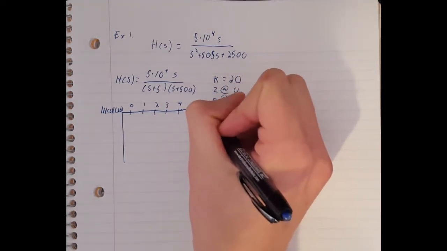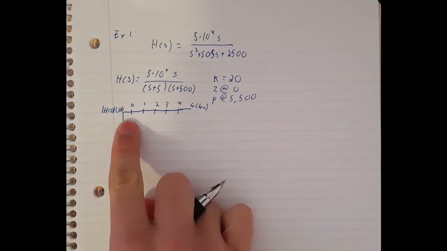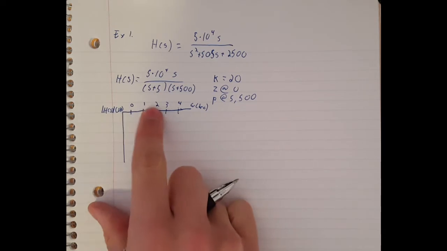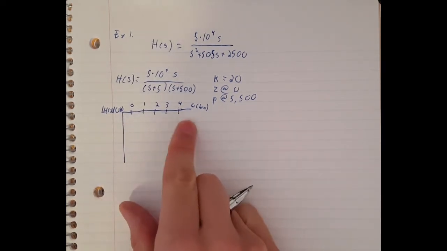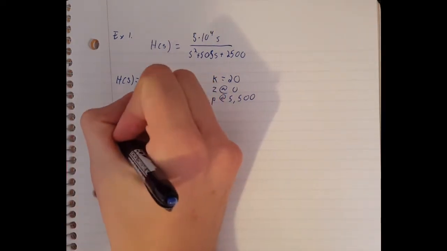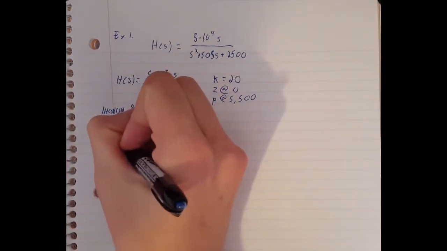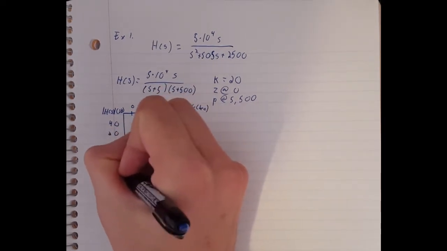And this is frequency in decades. So all that means is that these values are really 10 to whatever number this is. So this is just 1, this is 10, this is 100, this is 1,000, this is 10,000, etc. You can go back down negative, and then you get 0.1, 0.001, etc. So let's call this 40, call this 20, 0, negative 20, negative 40.